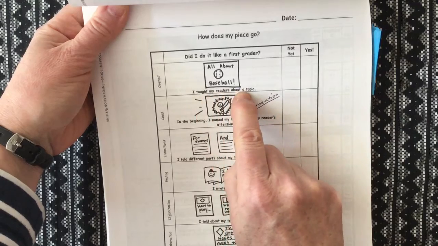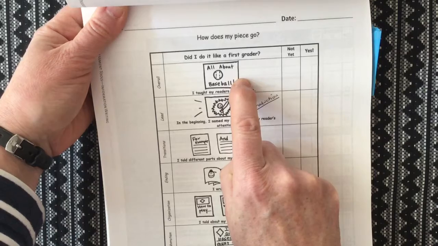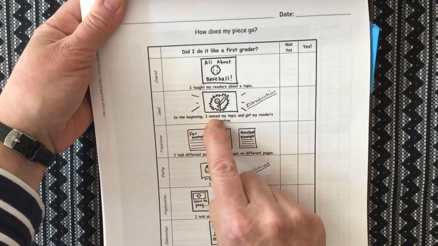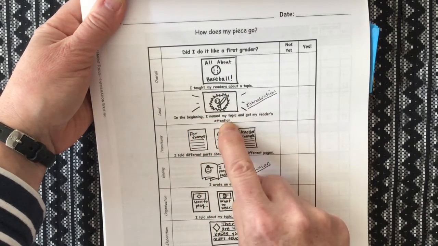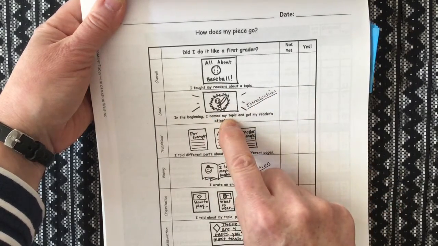I taught my readers about a topic. Did you teach them about something? This example is all about baseball. In the beginning, I named my topic and got my readers' attention. So this is our introduction. Did you do that in your book?